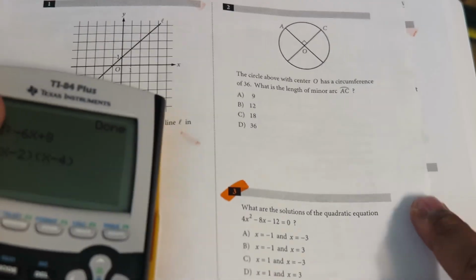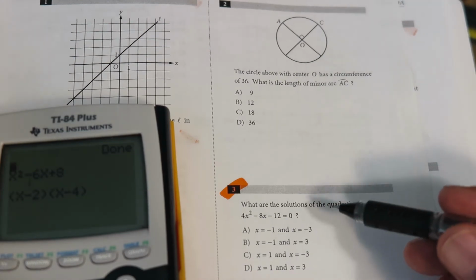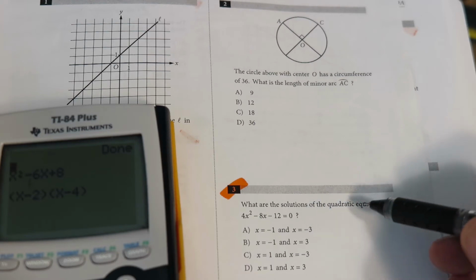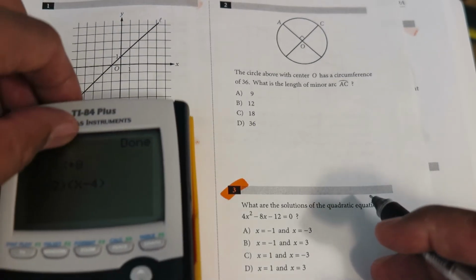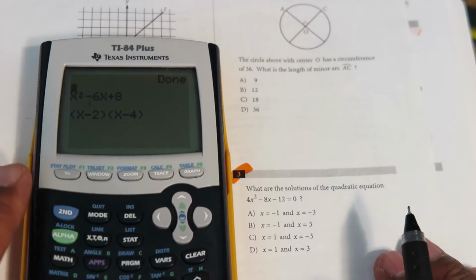All right, here's the other feature. This is the part that I've added. So now we're given the quadratic in the standard form, and they want us to find the roots. They don't want us to factor it. They want us to find the actual roots. So we can do that pretty easily too.